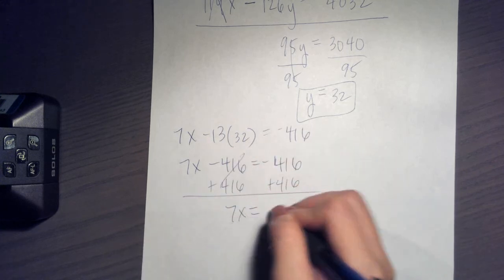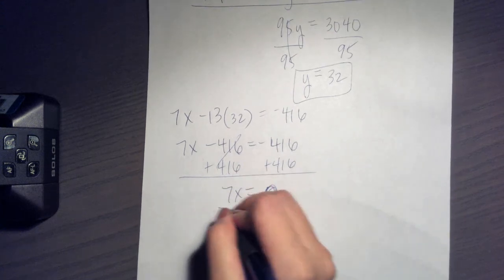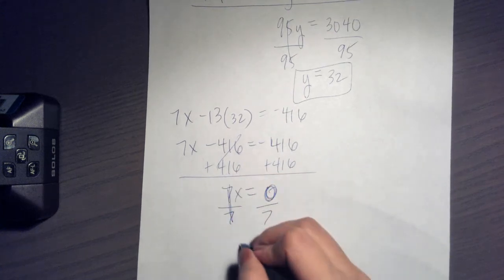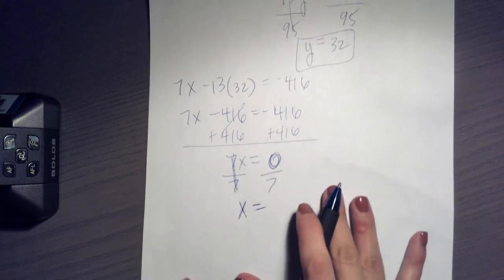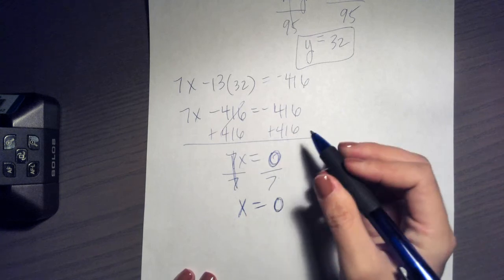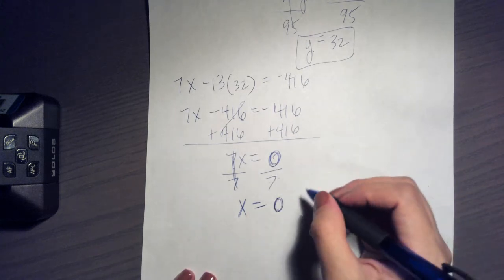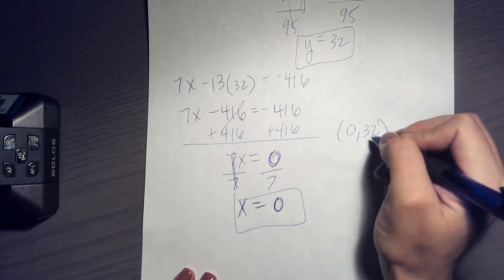I get 7x equals 0. These guys cancel. That's okay. And then I divide by 7. So remember, you can have 0 in the numerator, you just cannot have it in the denominator. So 0 divided by 7 is 0. Why? Because 0 times 7 is 0, so that works. So my answer is 0, 32.